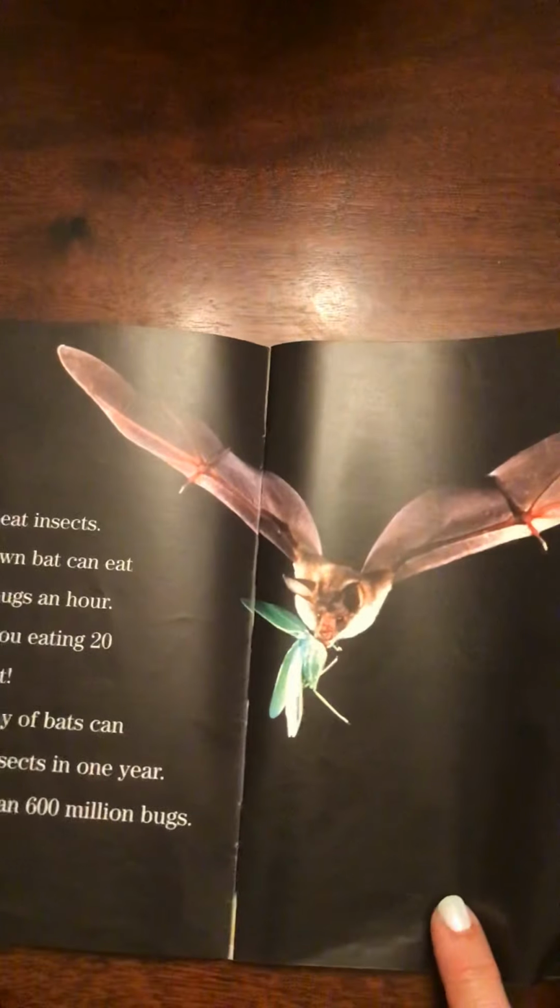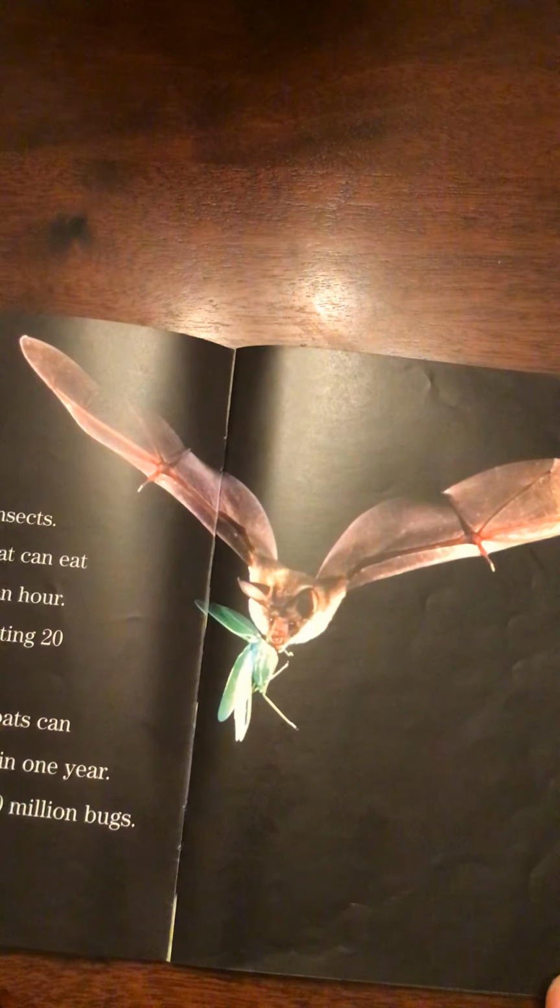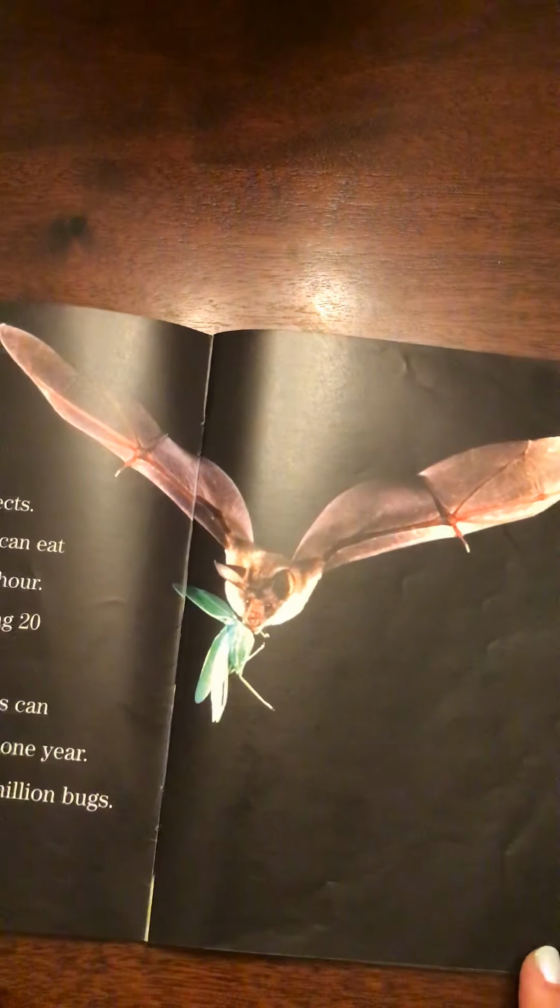Check him out grabbing that bug. So if you see a bat out at night, he's not going to hurt you. He's just going to fly around and he's going to grab some bugs. And if he grabs the bugs and eats them, it'll just keep them off of you and me.